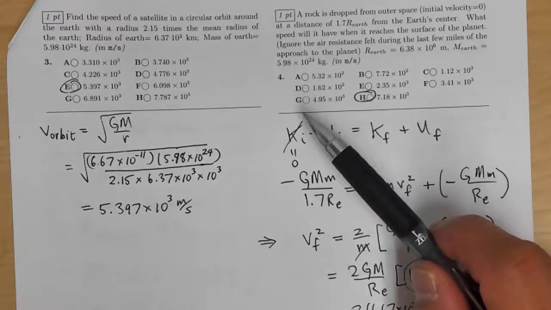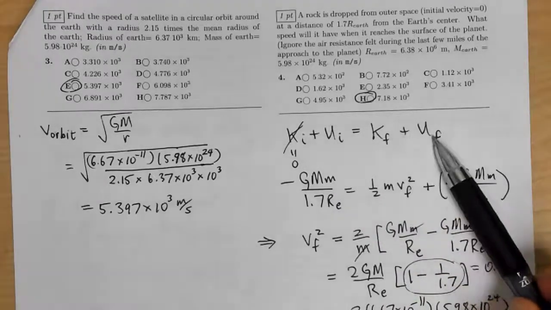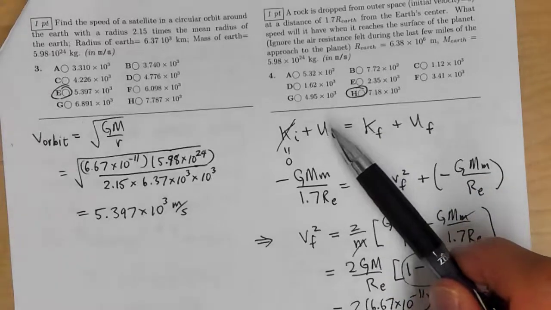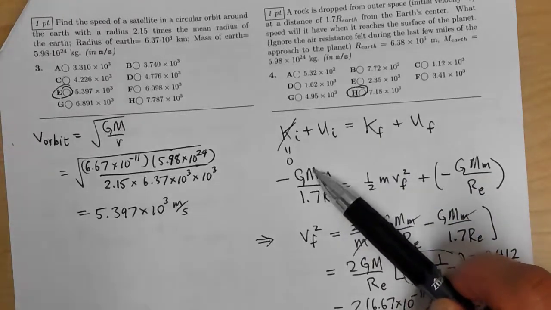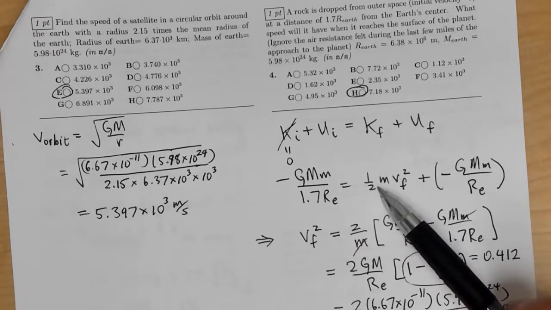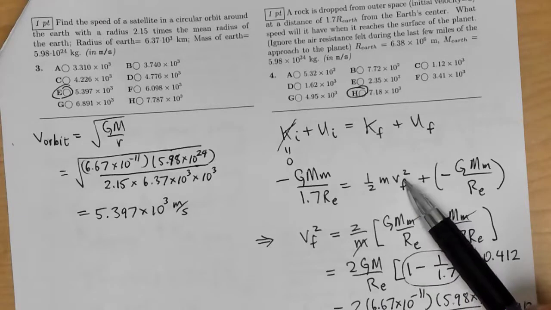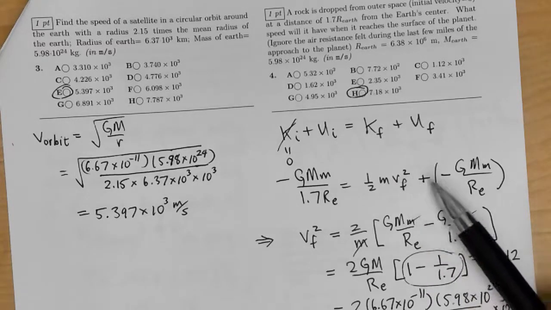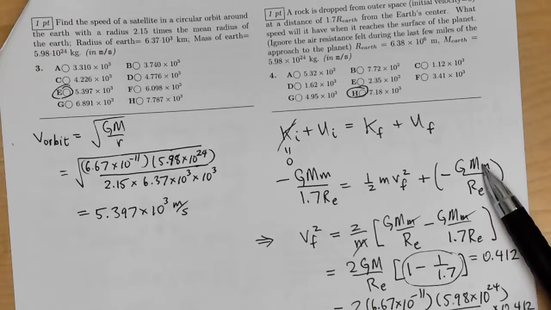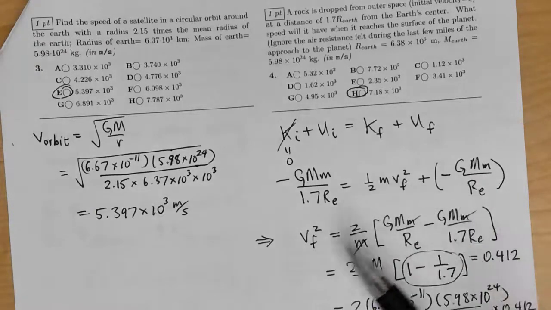K initial plus U initial is equal to K final plus U final. Initial kinetic energy is 0 because it starts from rest. Initial potential energy is minus G times capital M times small m over 1.7 Re. That's where it starts from. Then the final kinetic energy is 1/2 m v final squared. We're trying to figure out what v final is. And the final potential energy is minus capital G times capital M times m over Re.